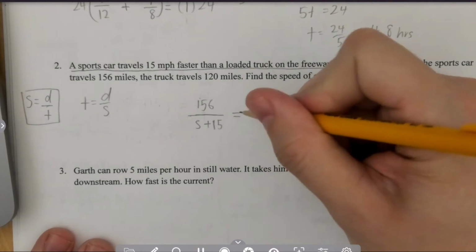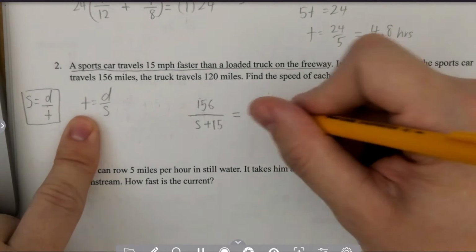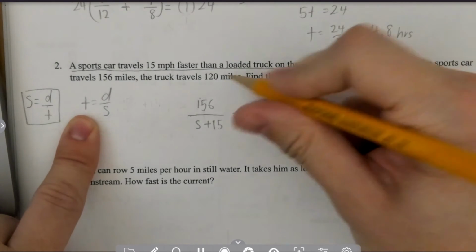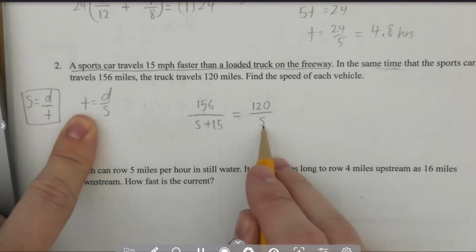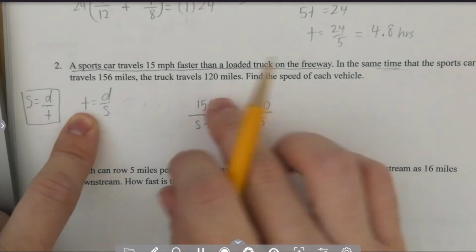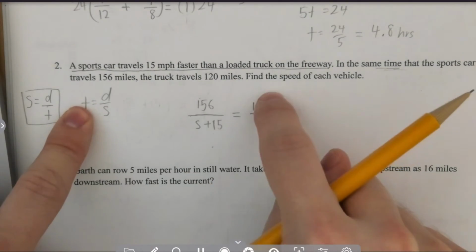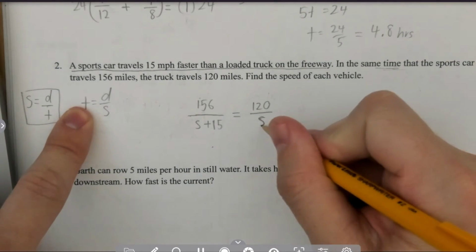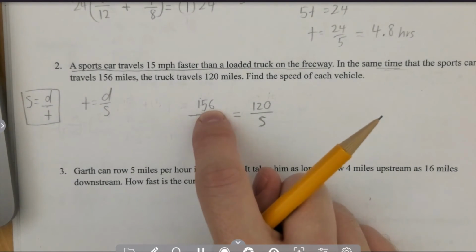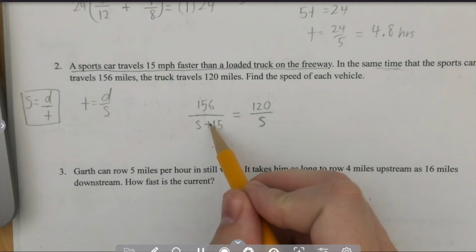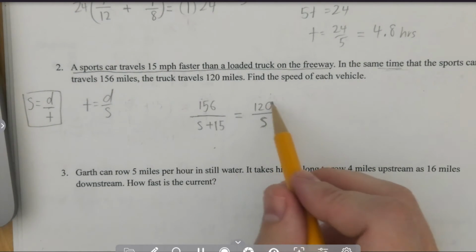Okay, so that time for the sports car is equal to the same time that the truck can go 120 miles with the speed being 15 miles an hour less, aka just its speed without the plus 15. So this is, again, time equals distance over speed for the sports car, and time equals distance over speed for the truck. That's an S, it just kind of looks like a 5. Again, the sports car goes 156, and its speed is 15 miles an hour faster than the truck. The truck is just its speed S, no addition necessary, and it went 120 miles.